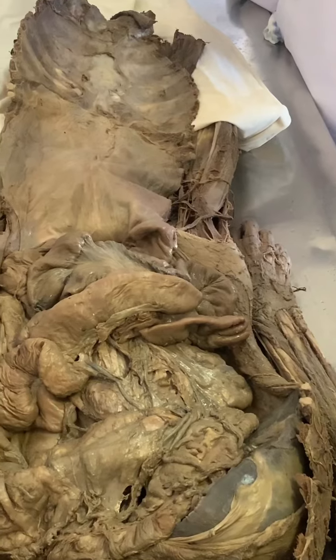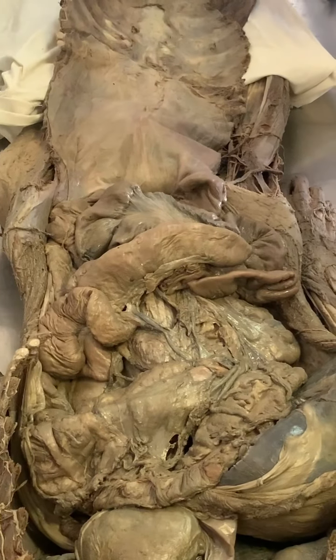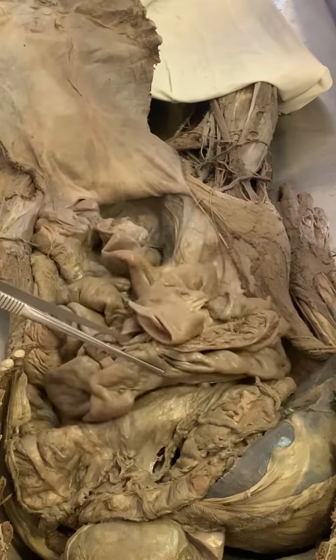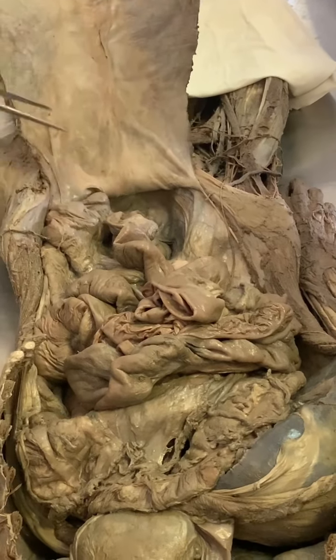Something else? Well, we will come here once again when I explain large intestine today.